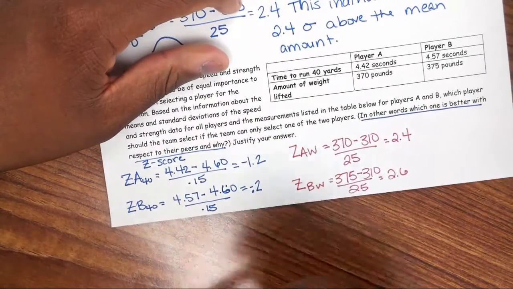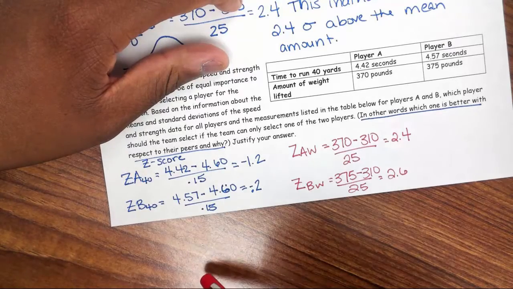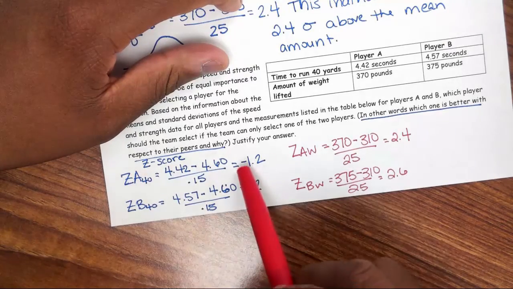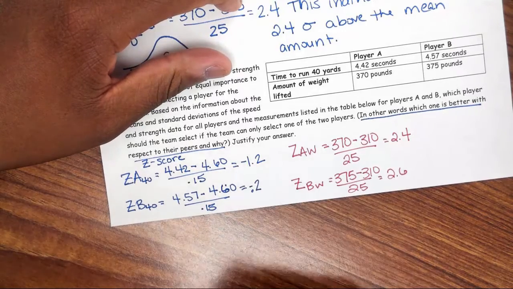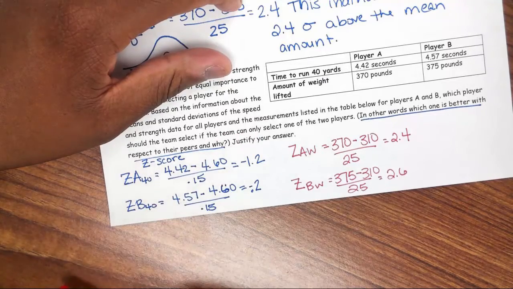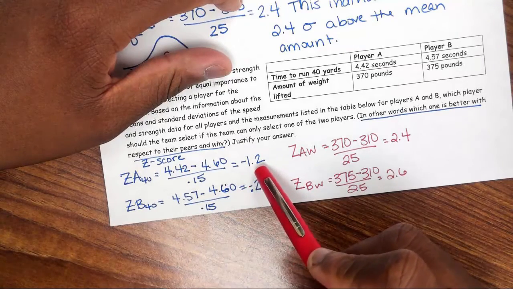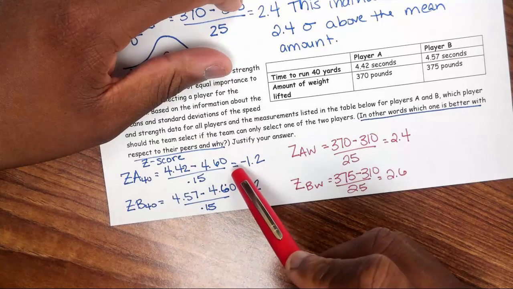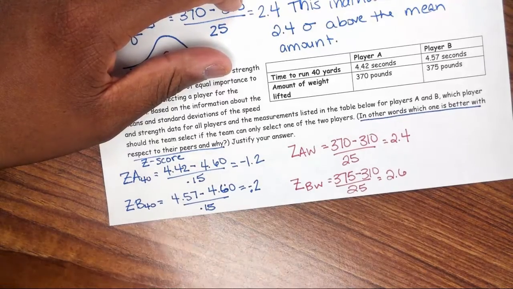When we look at them, they're z-scores. z-scores tell us how far above the average we are, or how far below we are with respect to the average. These negatives mean we're going to fall below the average, which in terms of speed is a good thing. That means you're faster. If you compare A and B, who is the faster runner? Clearly it's A, because this z-score is way below the mean. Negative 1.2 standard deviations. B is only negative 0.2 standard deviations. So A is a much faster runner.